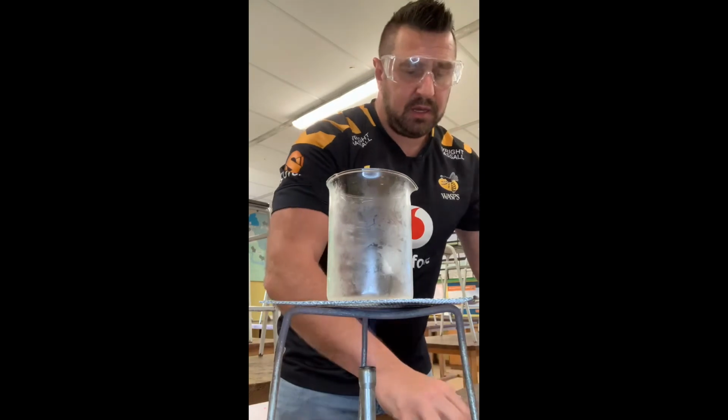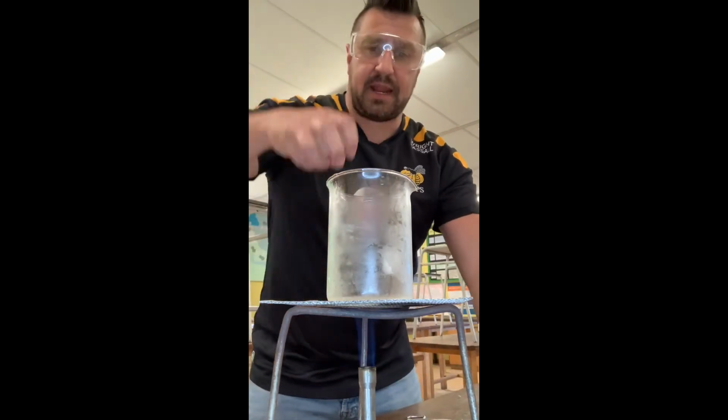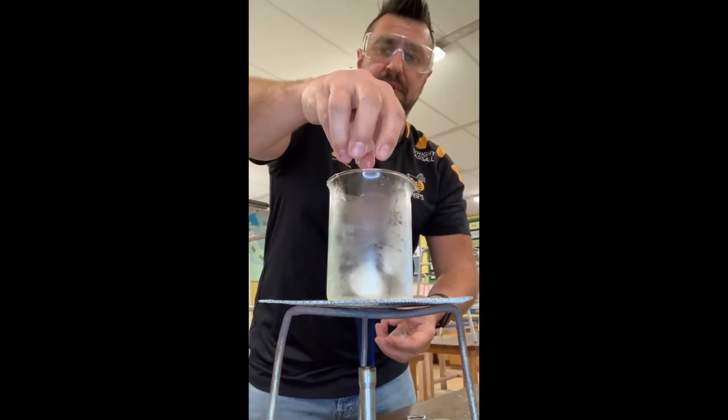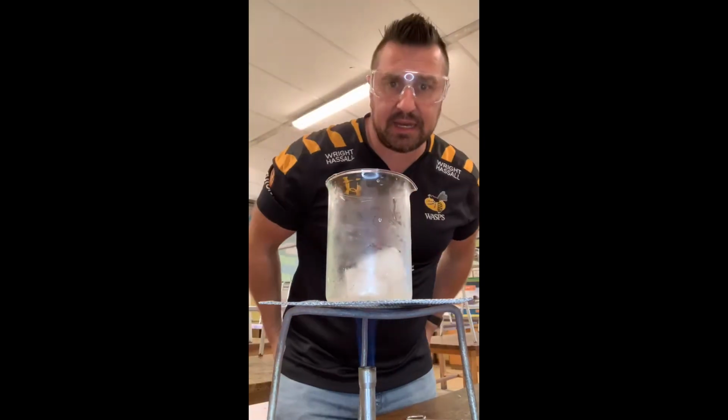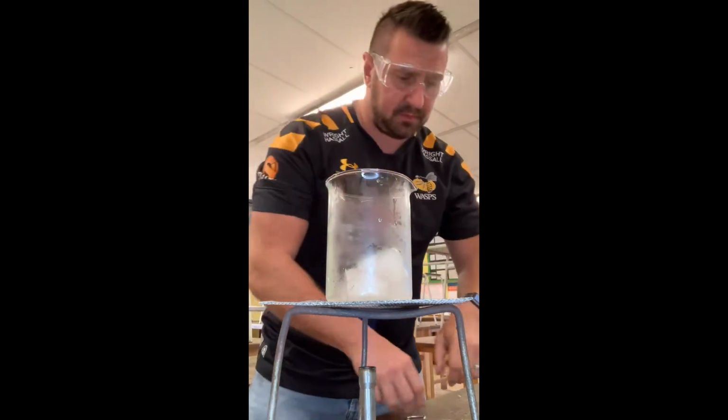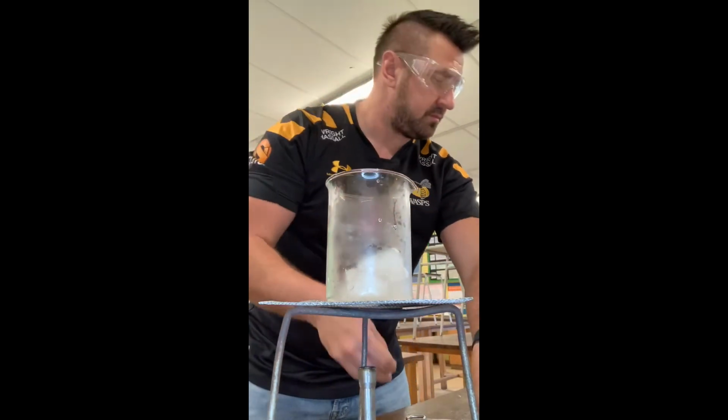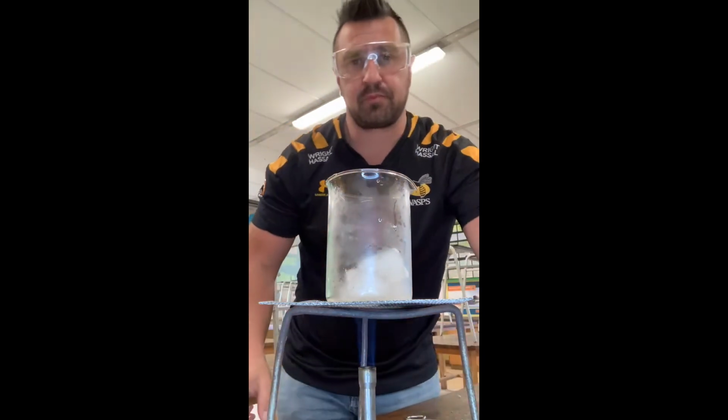So it starts turning into a gas. Here we go. I don't know how long this will take, but I've added some heat from a Bunsen burner. I'm going to put a few ice cubes in, and hopefully we'll be able to see that in a moment.